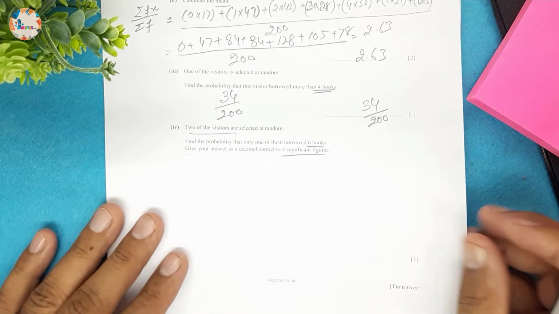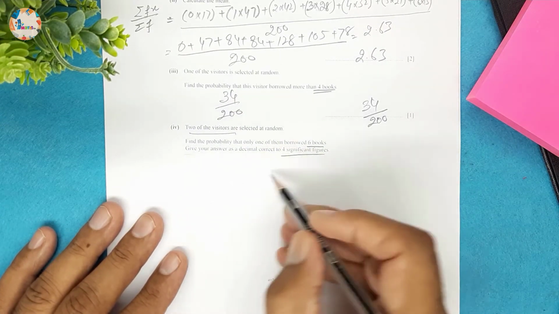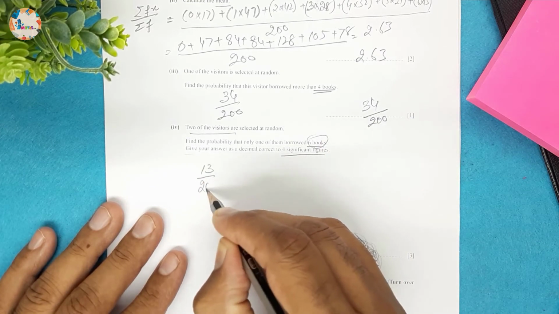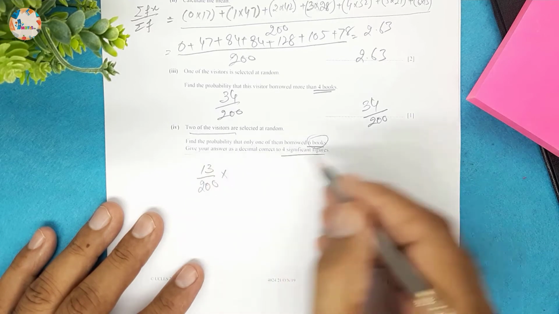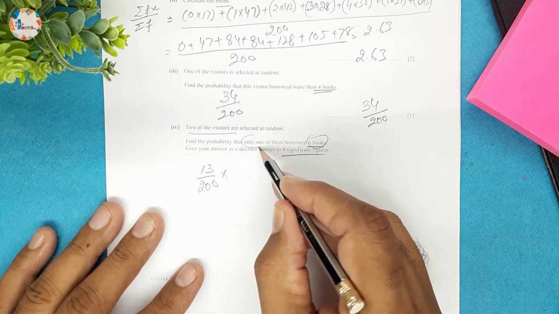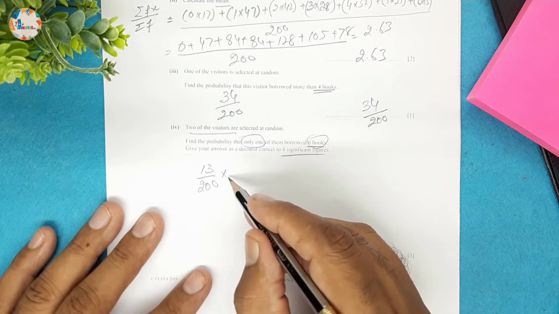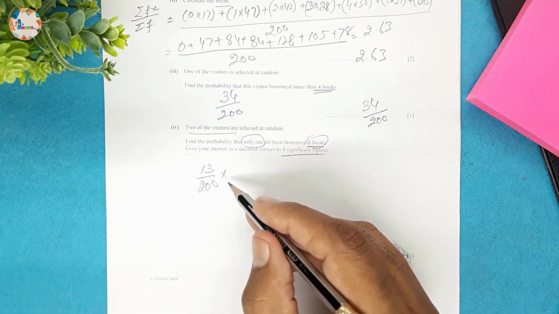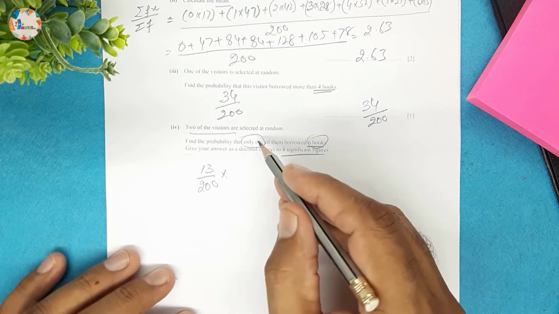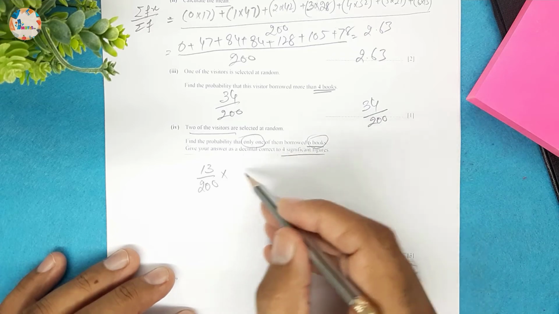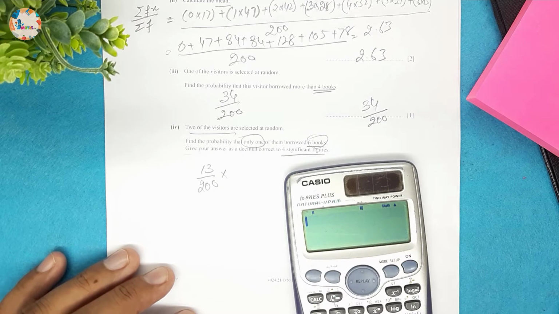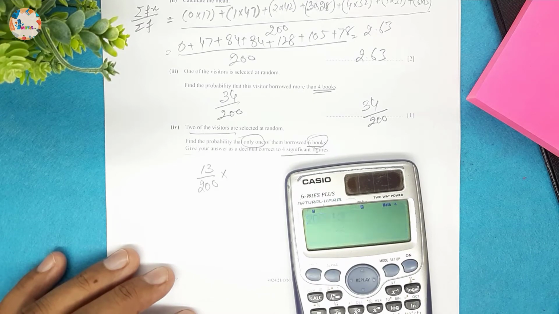It can be possible that the first one borrowed 6 books, so it will be 13 out of 200, and the second will not be 6, according to the condition. So the second will not have 6 books borrowed, so that will be 187, because 200 minus 13 is 187.